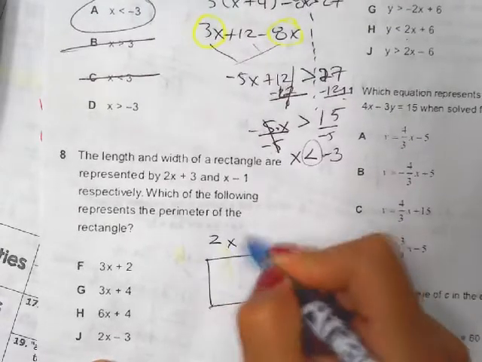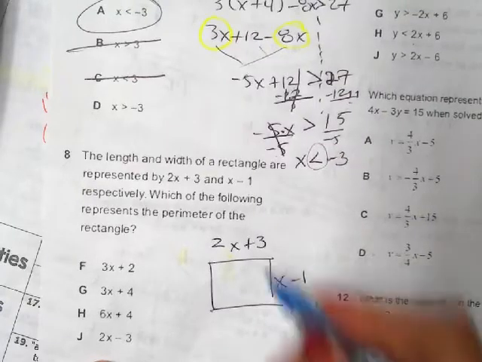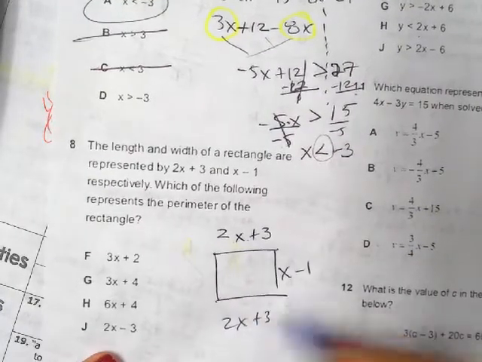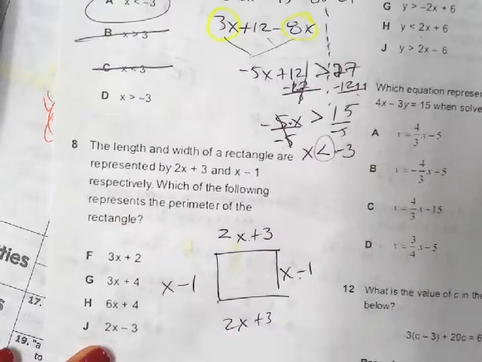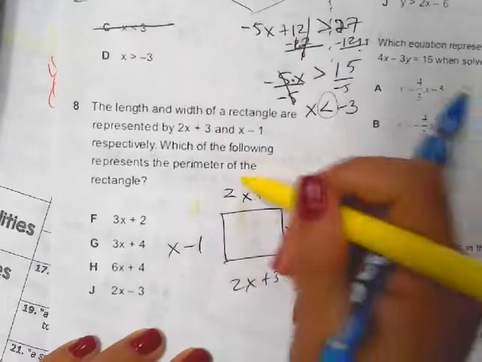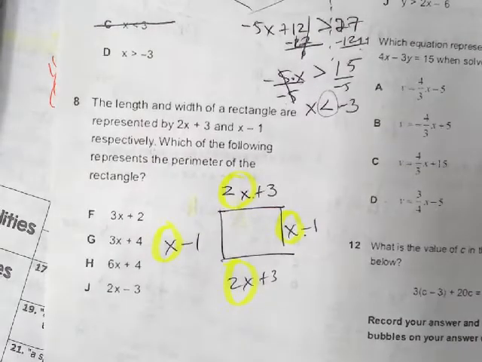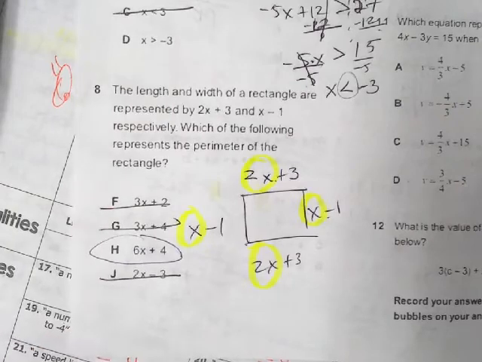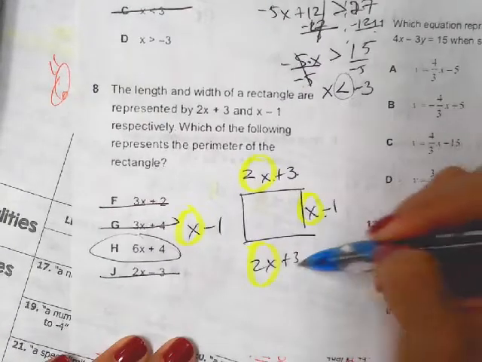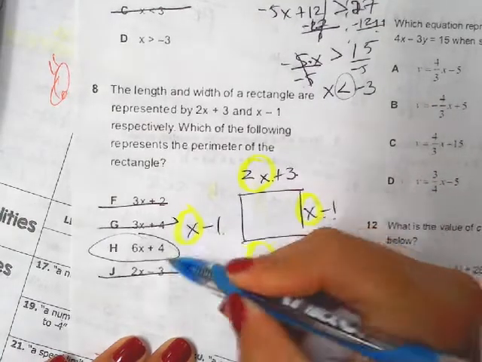Alright, number 8, I recommend you draw a picture. Our dimensions of the rectangle are 2x plus 3 and x minus 1. So that's 2x plus 3, this is 2x plus 3. And this is x minus 1, the opposite side. It's the same because you know that for rectangles. All you have to do is combine like terms. 2x plus 1x plus 2x plus 1x. Altogether, that's 6 x's. This is the only one that has 6 x's. Then regular numbers, 3 plus 3 is 6. Minus 1 is 5. Minus another one is 4. So 6x plus 4.